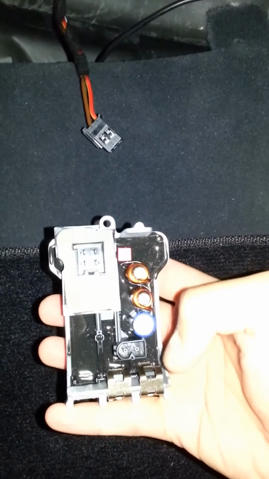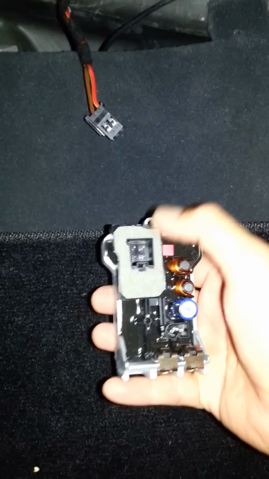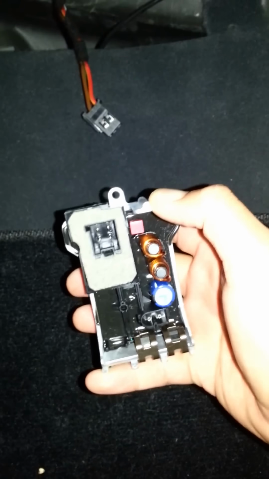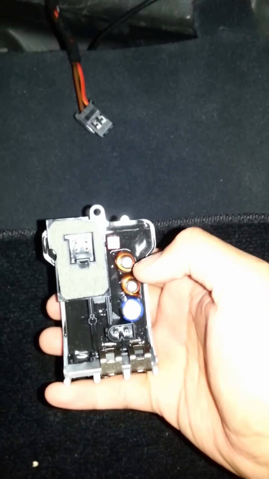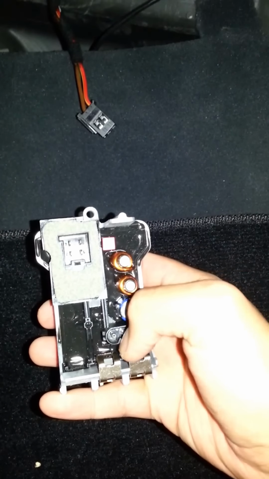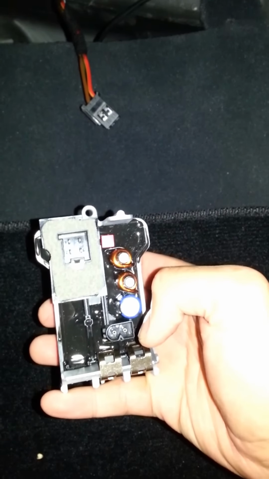So how I checked this was that I put the power here, and knowing that there's power coming from the DIN connector, which is from the center console, to this blower regulator, I know for a fact that if this regulator works, power would be registering here to turn on the fan, the blower. Well, when I put the voltmeter here, it registered 0.